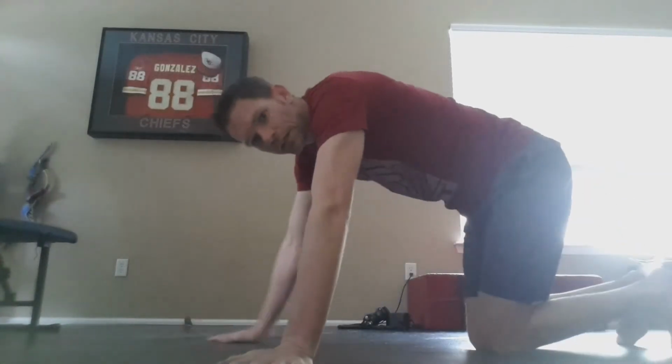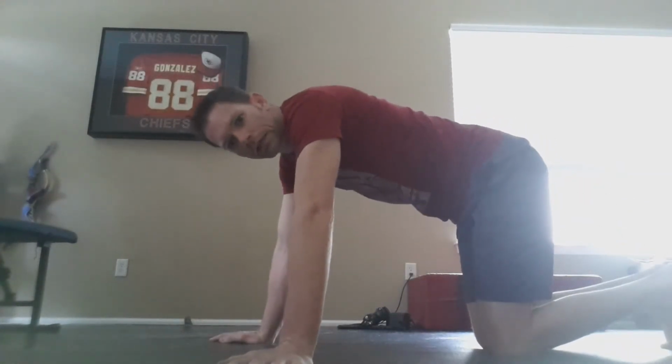Alright, next exercise. Now we're going to go for those abs, those lower abs, those deep abs. We're going to do that really simple again. We're going to start with just doing a plank. And then we're going to show a little bit of a modification of that plank to engage the lower abs even more for you. So, keys with the plank here.